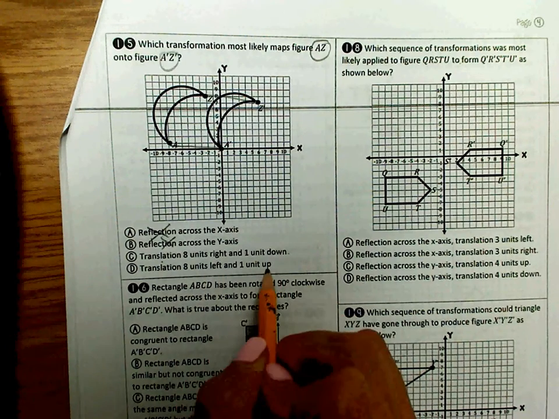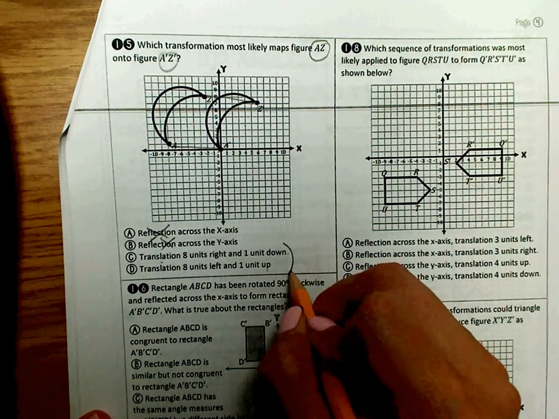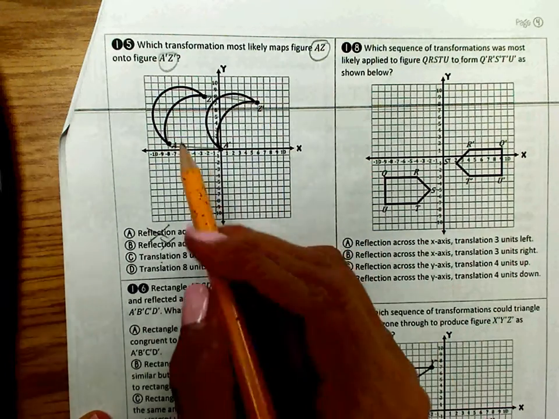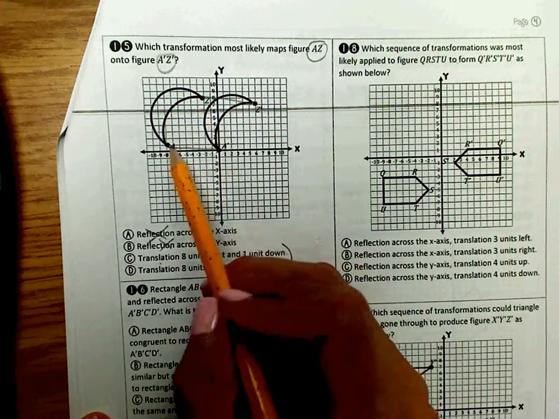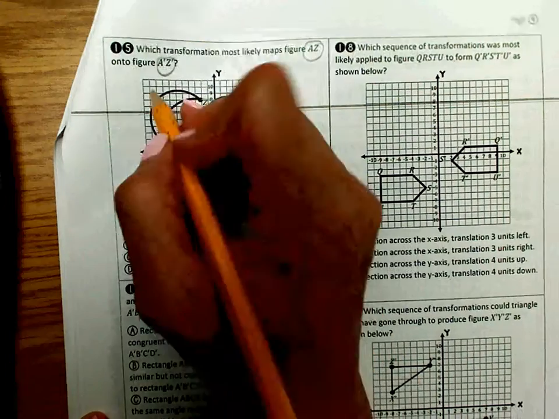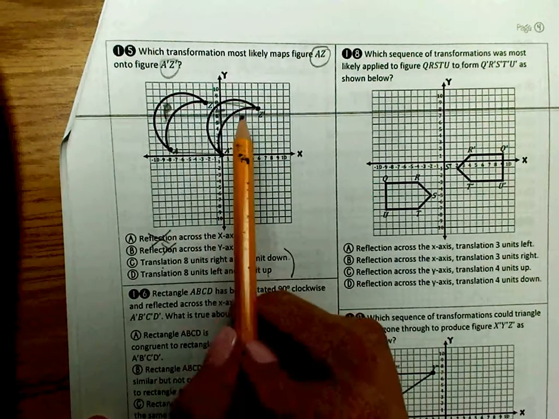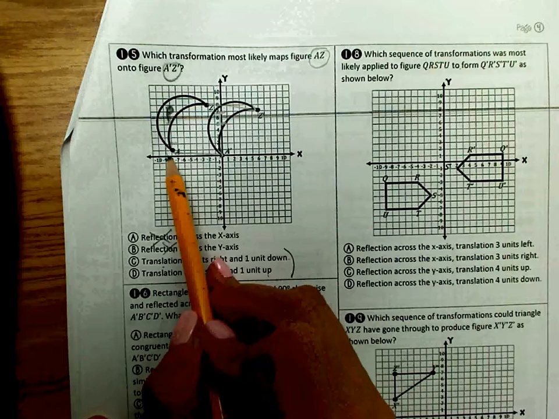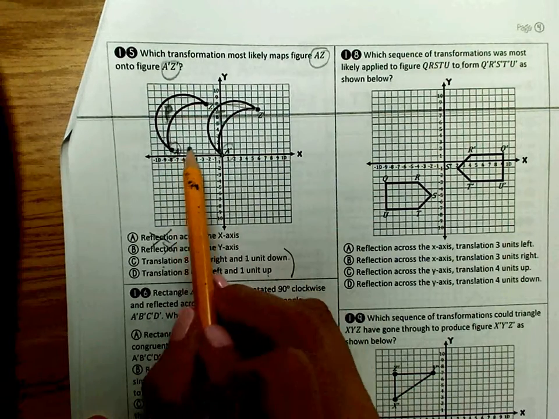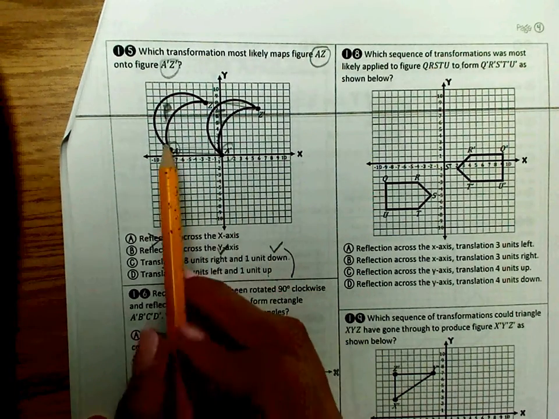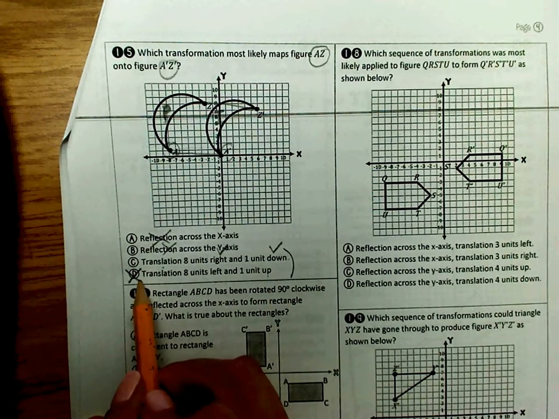Now, one of these is a trap, because it depends on where you start. But remember, you have to start at the one that has no prime. So this is your pre-image, and this is your image. Okay, so if I go from my pre-image to my image, let's say I look at A and A prime, then I'm going right. I'm going right and then 1 unit down. Don't go left and then go up 1. That would be going in the wrong direction. So this one ends up being the trap.